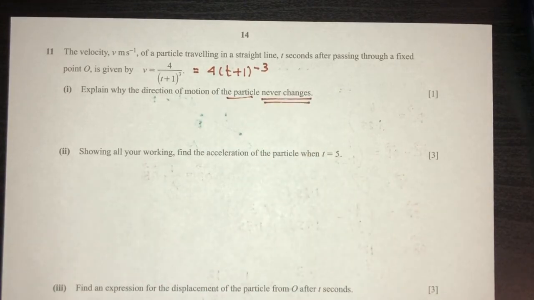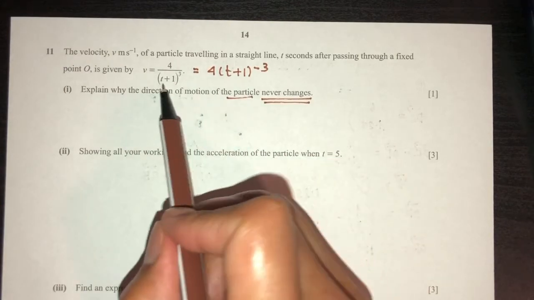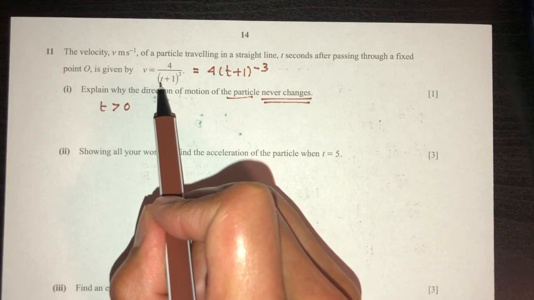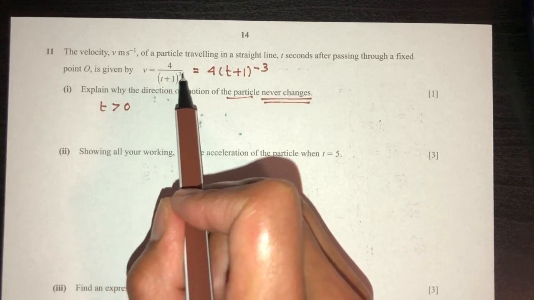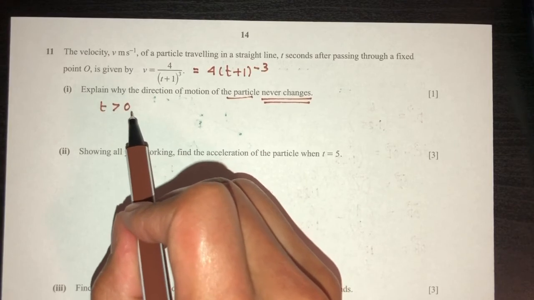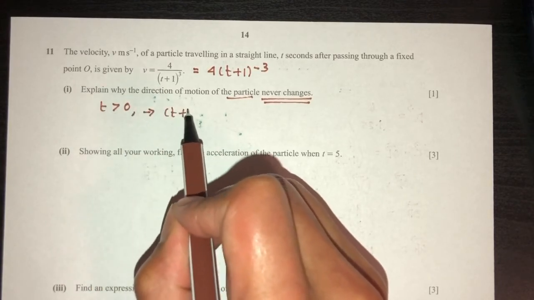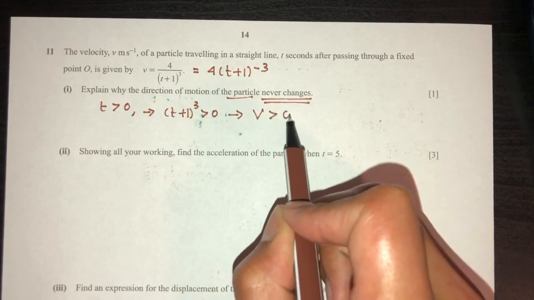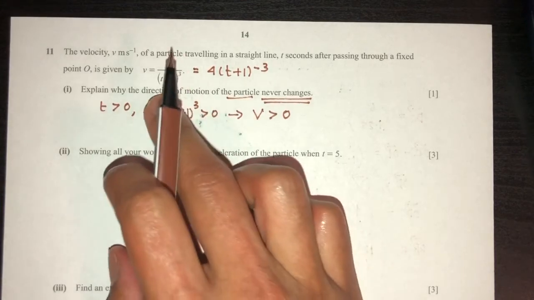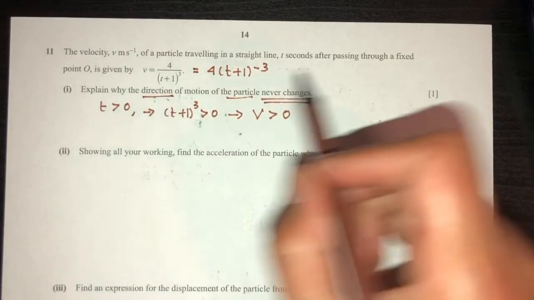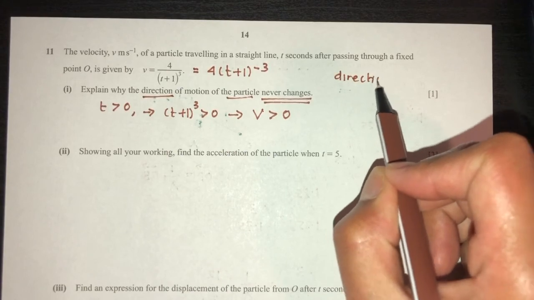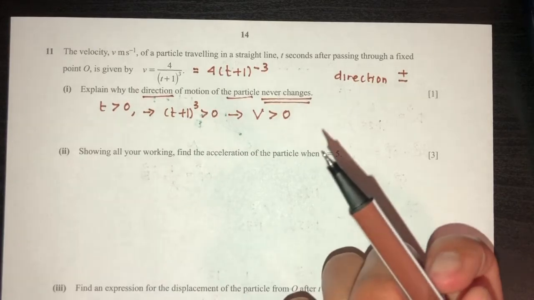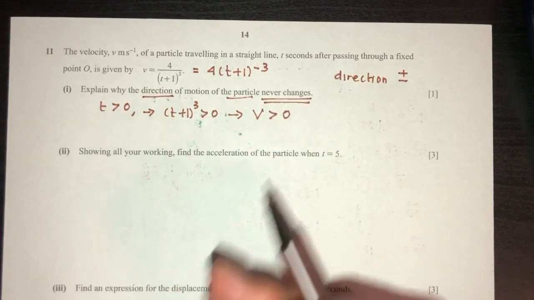So as you can see, because the value of t is always positive. If this is positive, this base will always be positive, and this value will be positive. So if this is positive, this cube has to be positive, which means the value of v has to be positive as well. So that's why the direction, and direction in this case means the sign of your equation. The plus or minus sign of the equation will never change. It will always be positive. That's why it never changed.